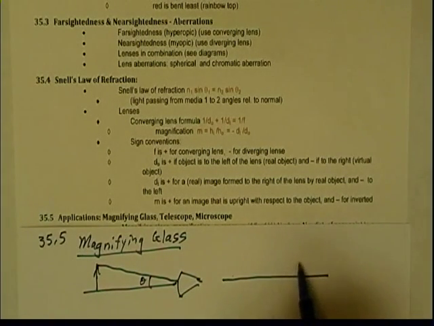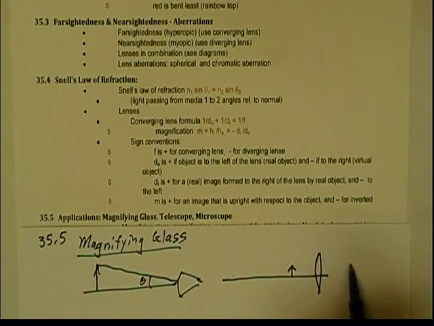Our situation is going to be more like this. We're going to take our object, which is going to be rather close, and put a lens here, put our eye back here, and the light from this lens is going to go straight through and bend down. Light from here is going to go through the center and go down.